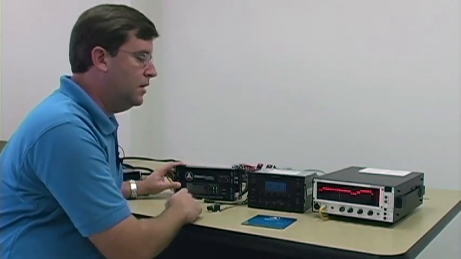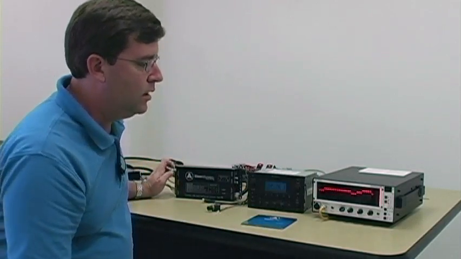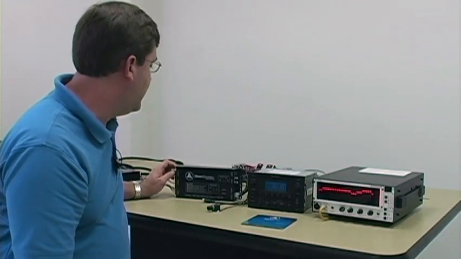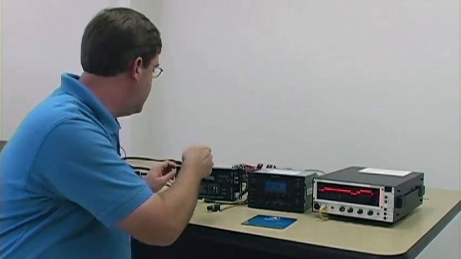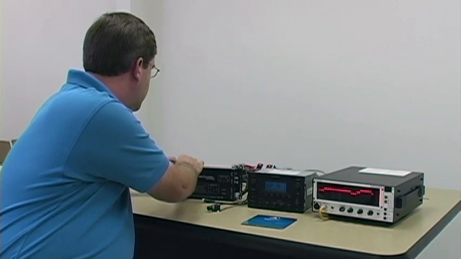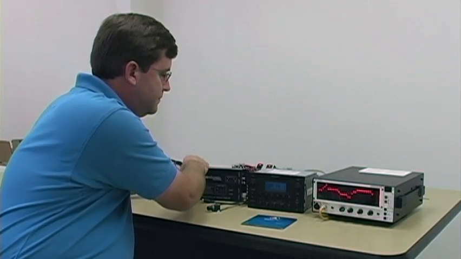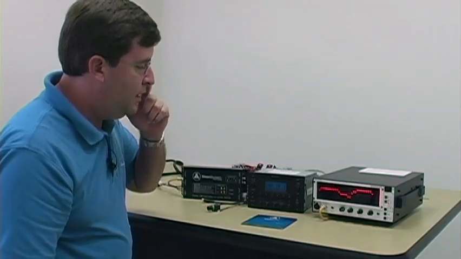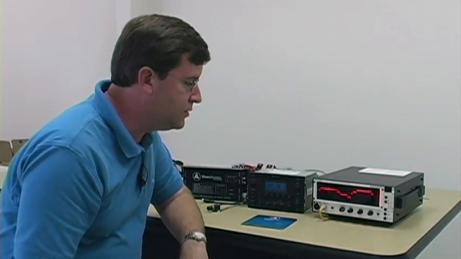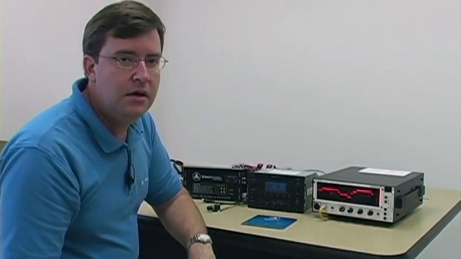I'm going to defeat the DSP unit so we can once again look at the frequency response. This happens to be a front channel output on this head unit. I'm going to change the connection to the analyzer to one of the rear channels. And as you can see, the curve is completely different, actually more aggressively equalized in the rear channels.